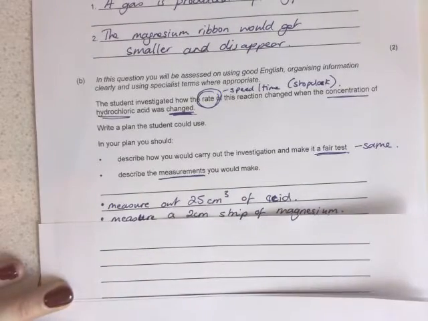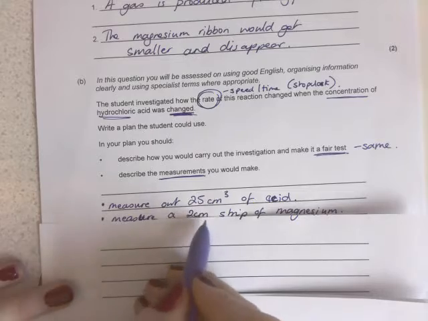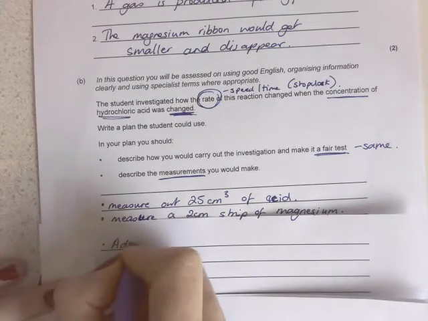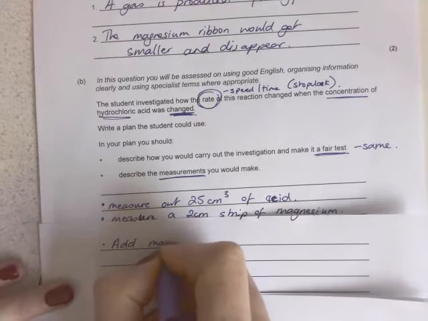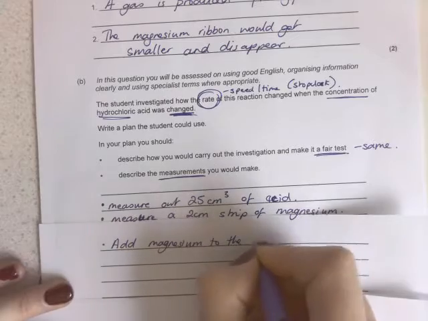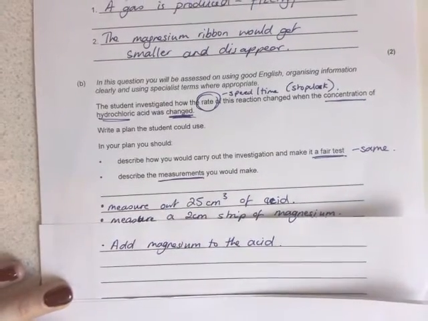So I've measured a 2 centimetre strip of magnesium. Again, I've said that it's going to be the same. Add the magnesium to the acid. Now remember, it's to do with speed, so I need to use my stop clock.